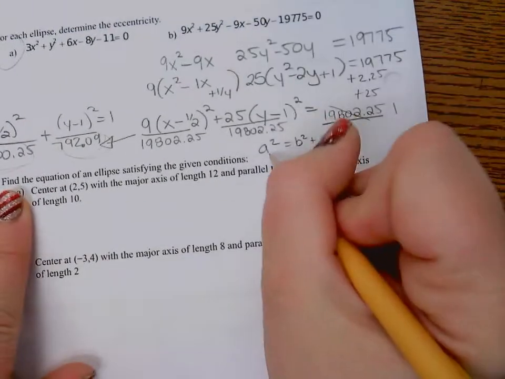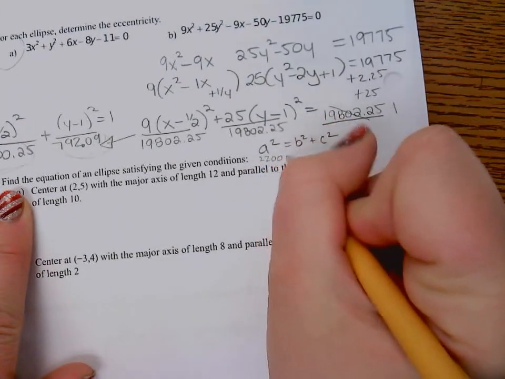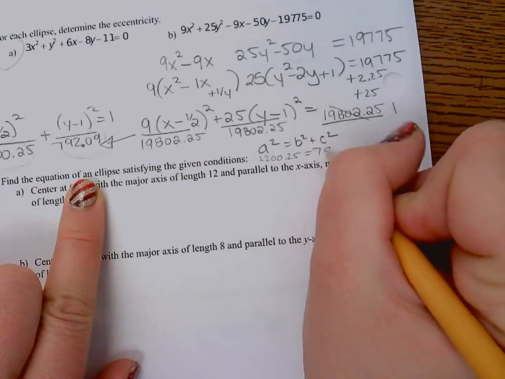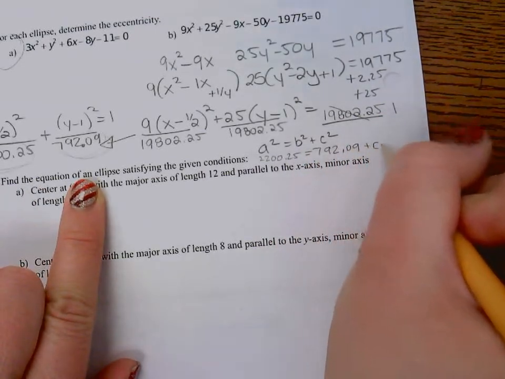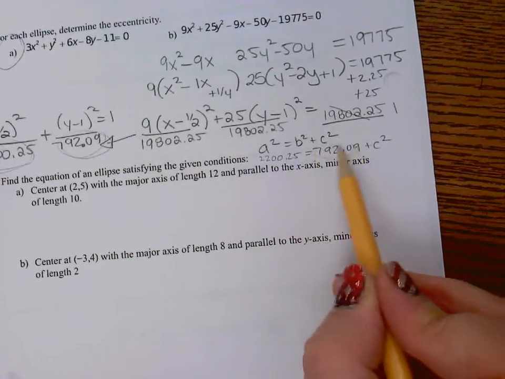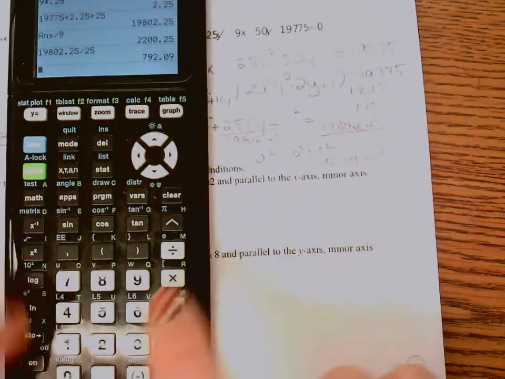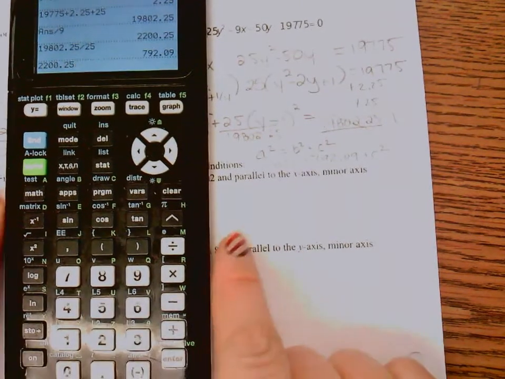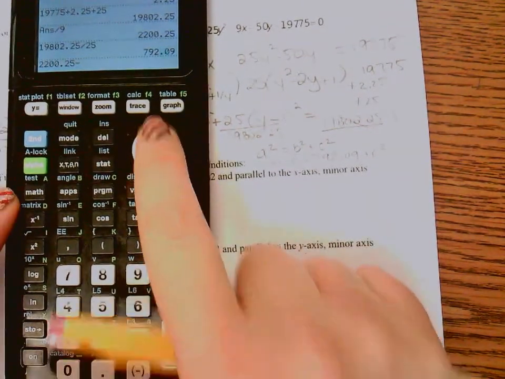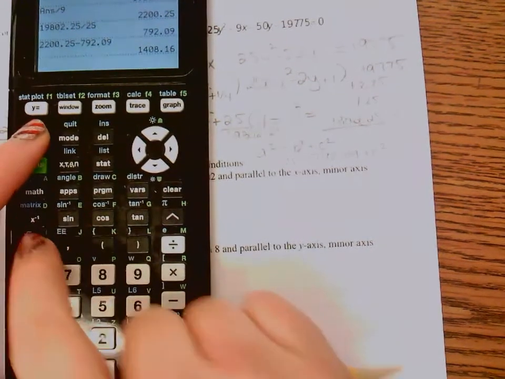A squared is 2200.25. B squared is 792.09 plus c squared. I'm going to subtract this number to the other side and then take its square root. 2200.25 minus that number, take the square root.